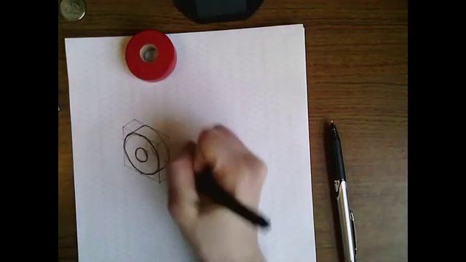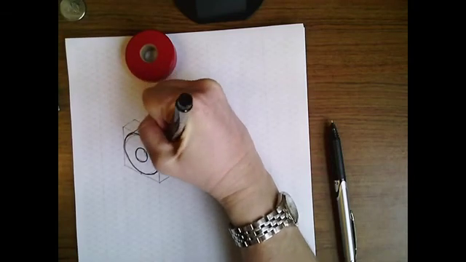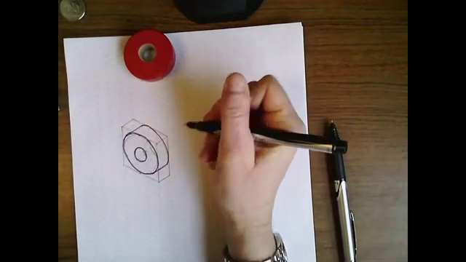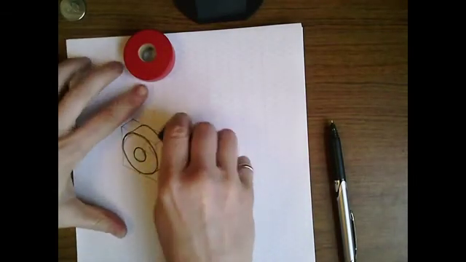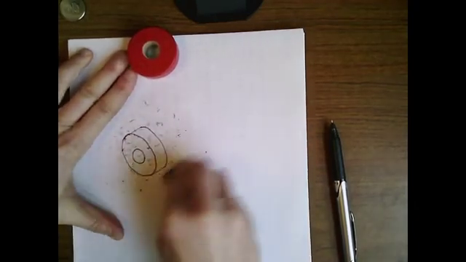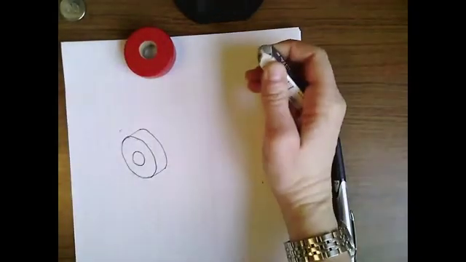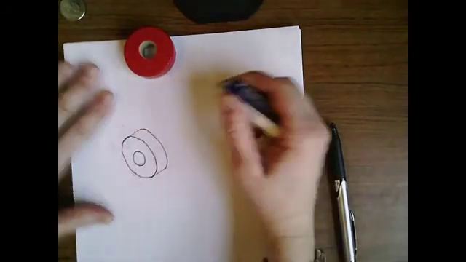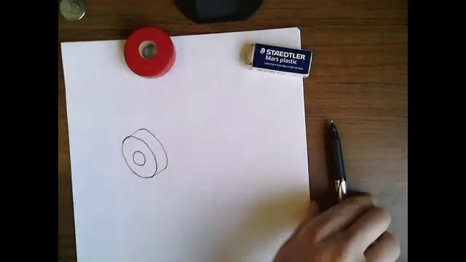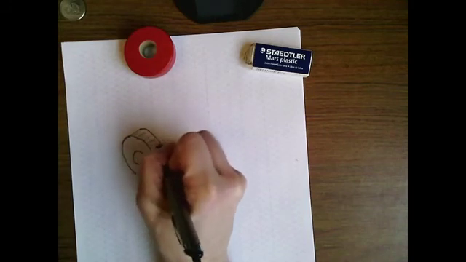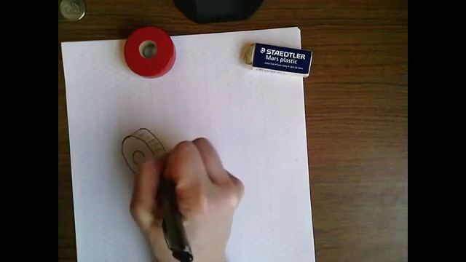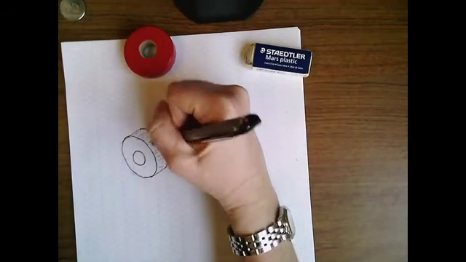Oops, that's a little bit messy over there. Okay. A little bit of an oops on that edge, but I'm not going to worry too much about that. The shading I'm going to do, gang, is going to kind of go like this. You can do rounded shading if you want.